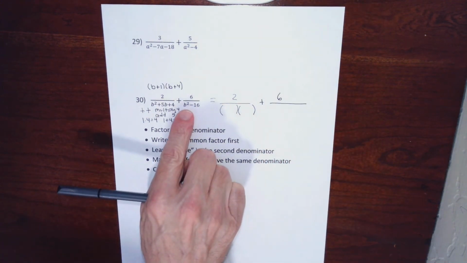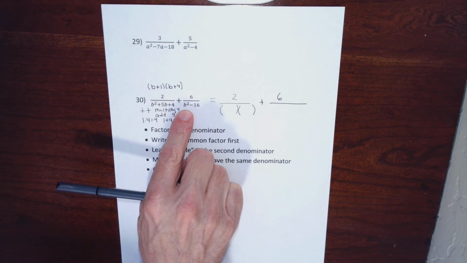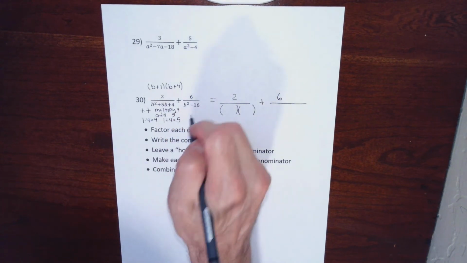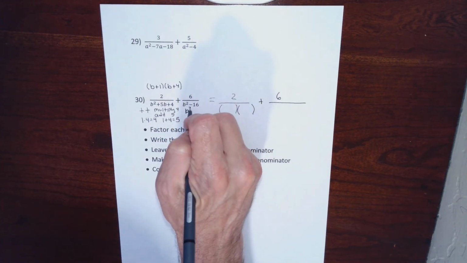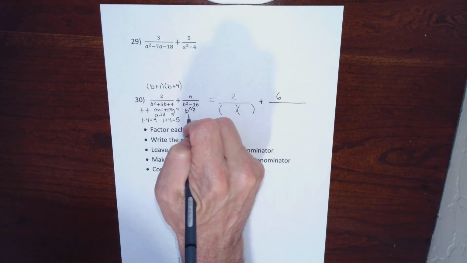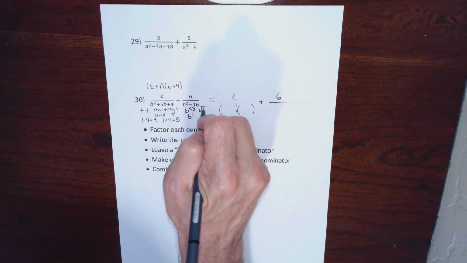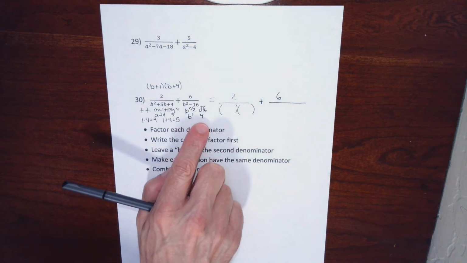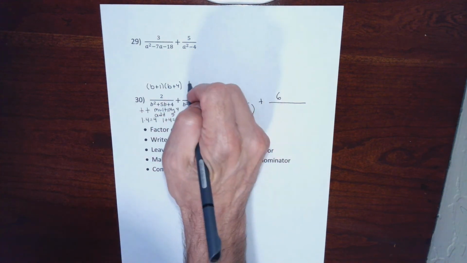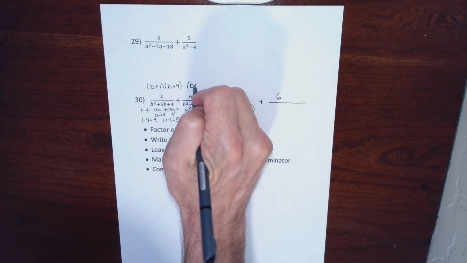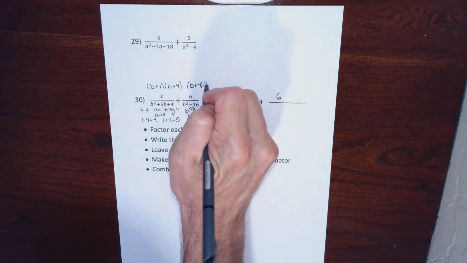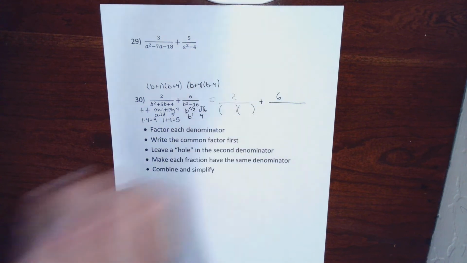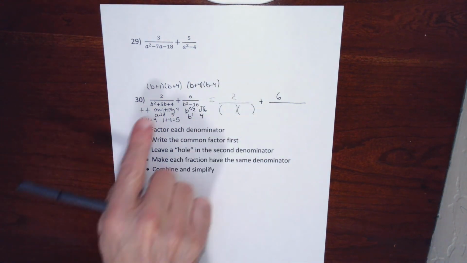The second denominator is just a difference of squares, and for this one I'll essentially get two identical parentheses. One of the parentheses will have a plus sign, the other will have a minus sign. I'm going to divide the exponent by 2, and I'm going to square root the 16. Each parentheses is going to start with a b and end with a 4. And one will have a plus sign, the other will have a minus sign.